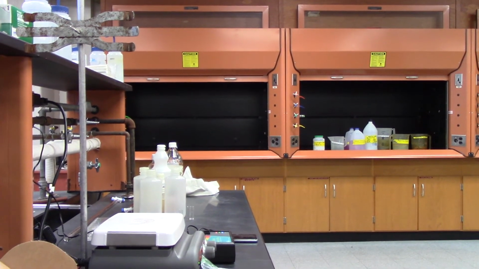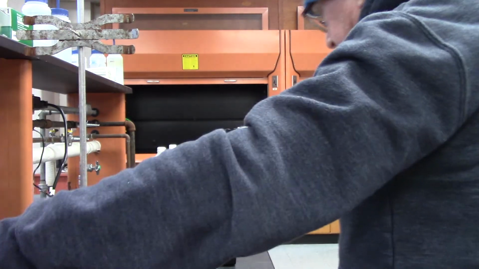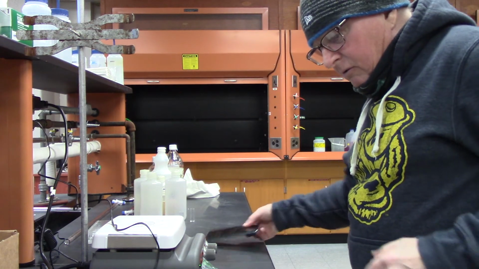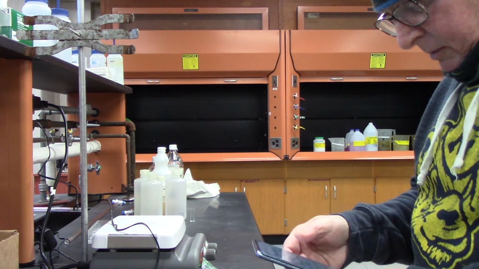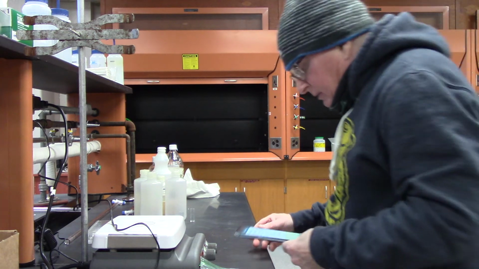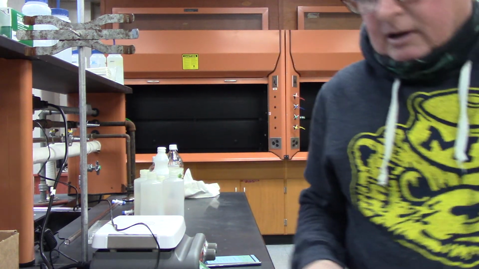All right, next thing I'm going to do is use a spectrophotometer, like I did last week in the intro experiment. This is basically a Beer's Law experiment, so I'm using my phone, which has the app.